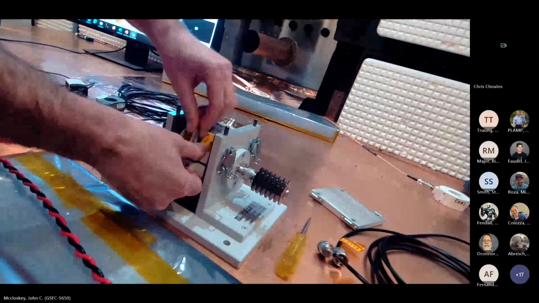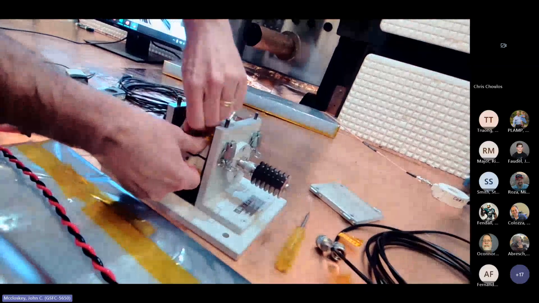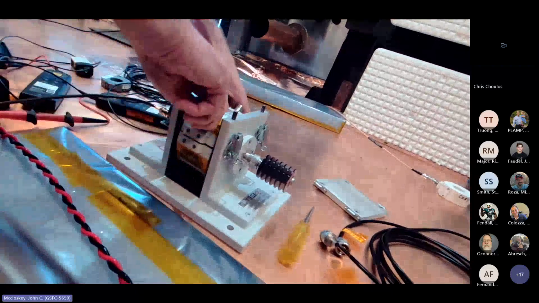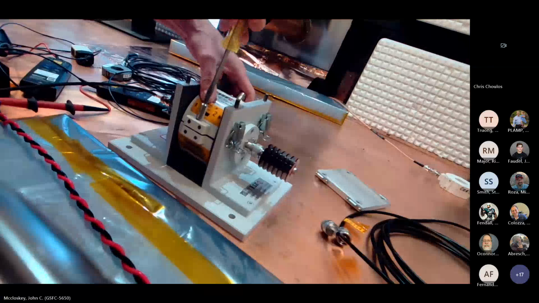The probe I like to use that I have in my lab just has a little clasp on it. So it's much handier for connecting and disconnecting, but that's out on loan right now.